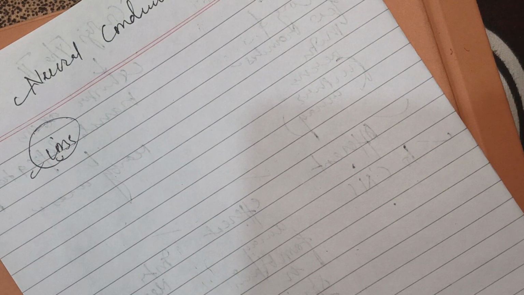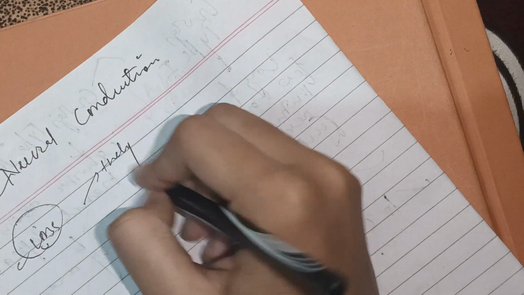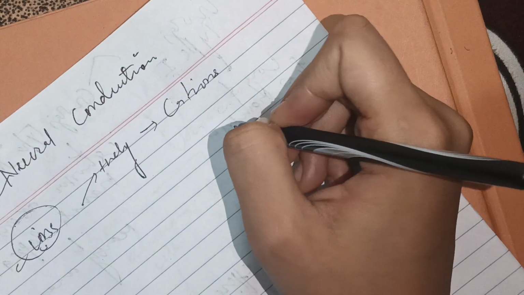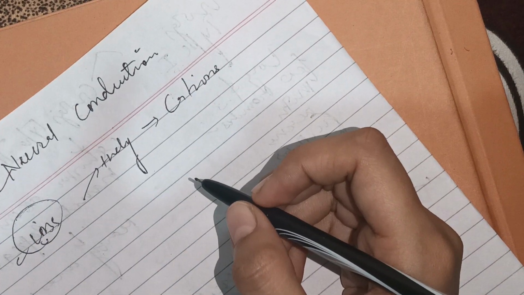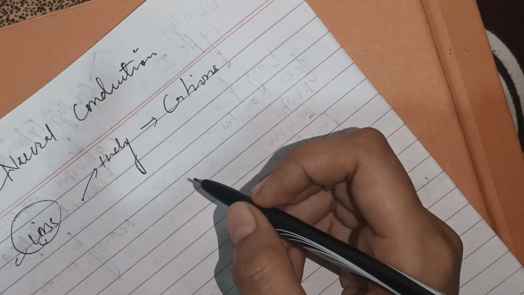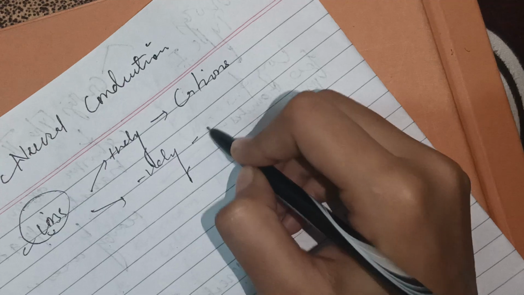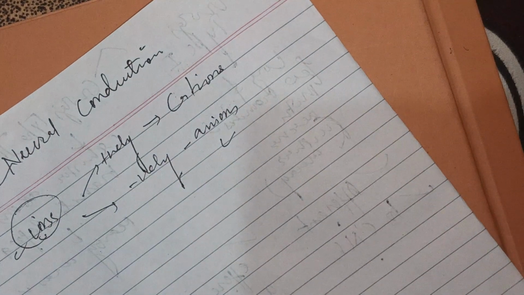There are electrical charges across the neural membrane which consists of positively charged ions, which are cations, and negatively charged ions, which are anions.